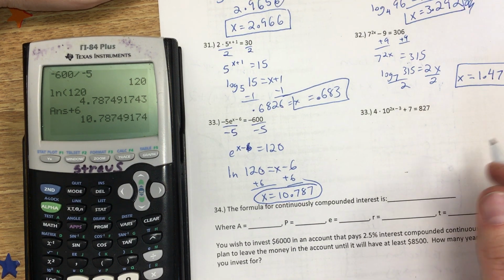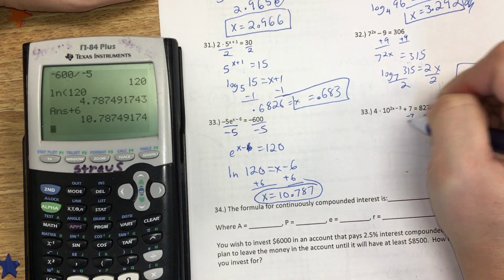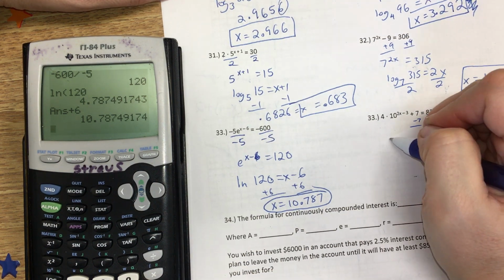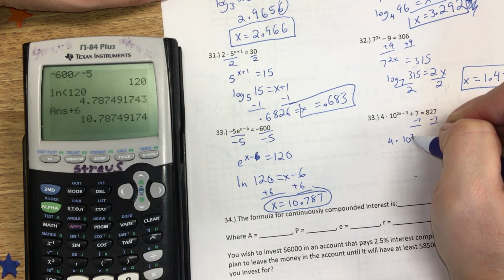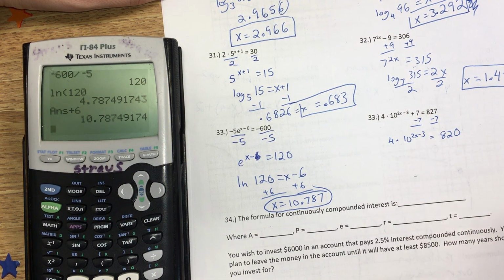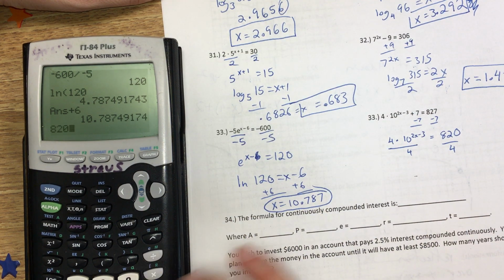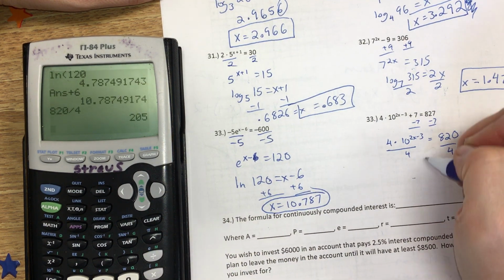Now number 33 is extra tricky because I have to do 2 things to isolate. The first thing I'm going to have to do is subtract 7. So obviously that's going to be 820. Then I have to divide by 4. So that gives me 205.